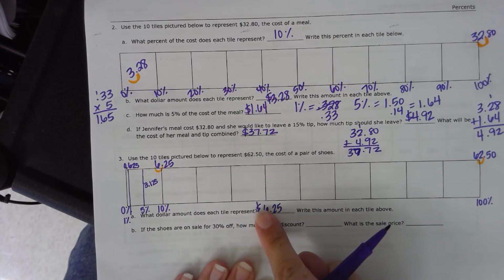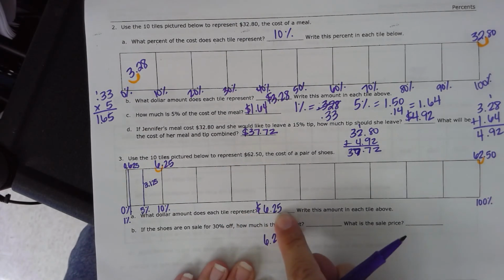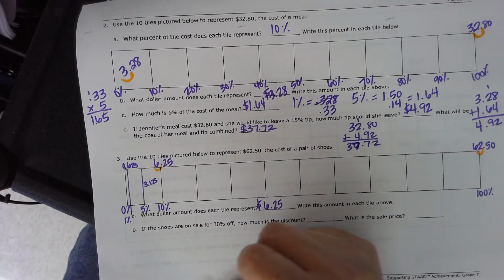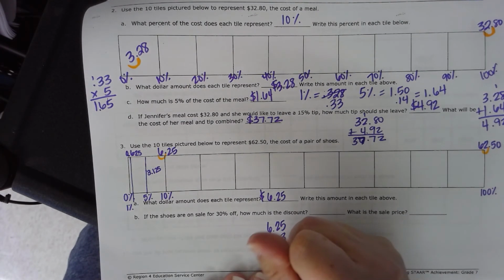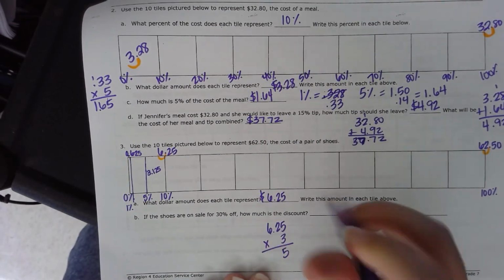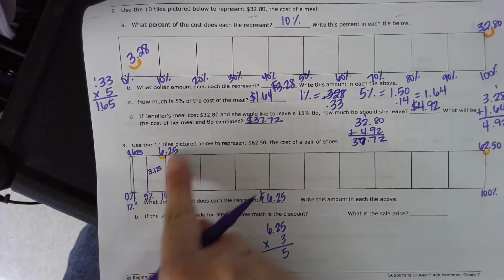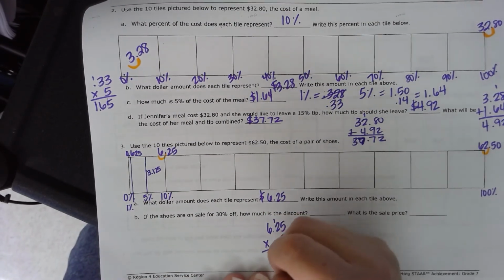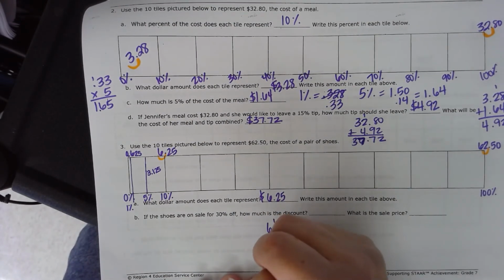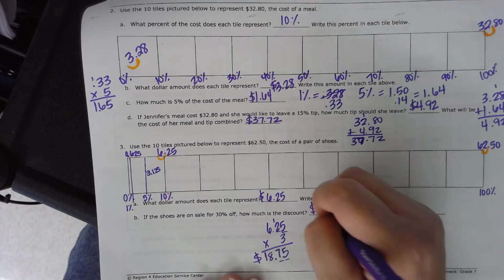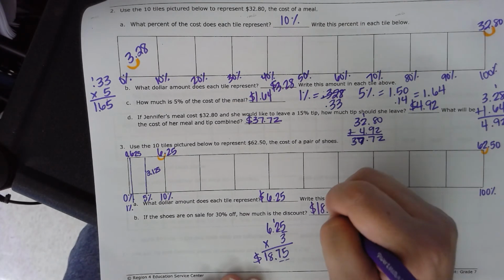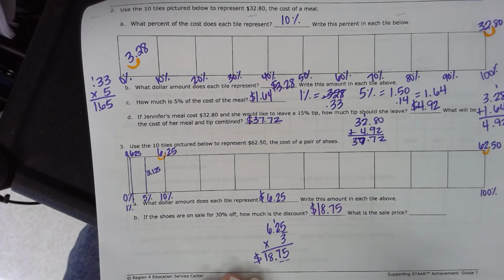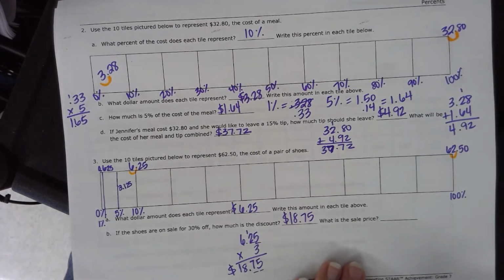So each tile does represent $6.25. To find the 30% off, that means we want to take the 6.25 3 times, because that would be 10%, 20%, 30%, so you want it 3 times. So that would give us $18.75.